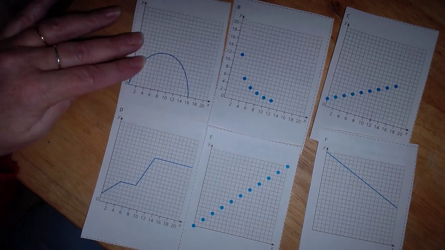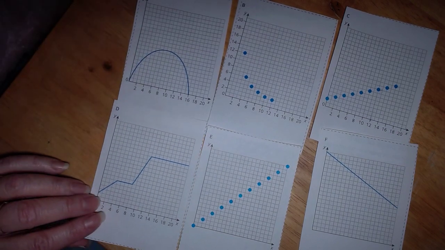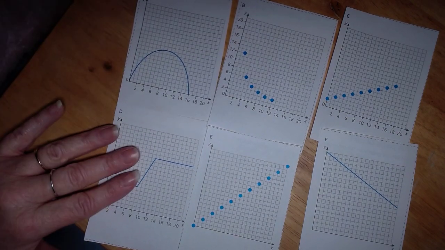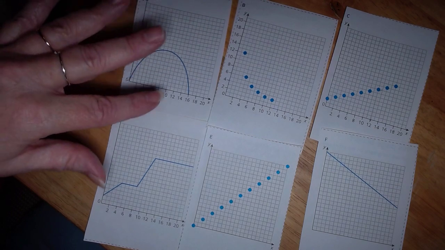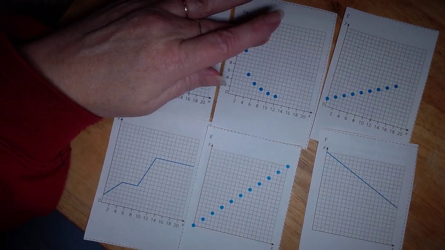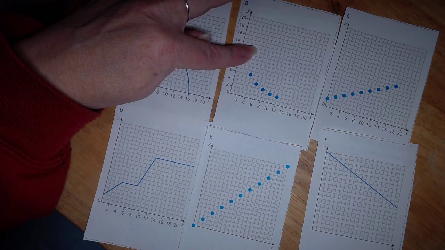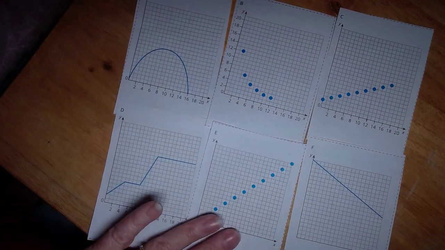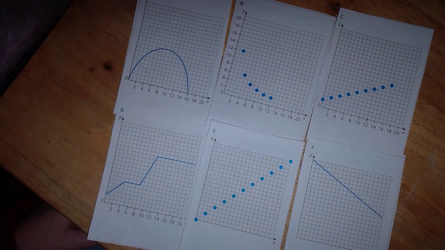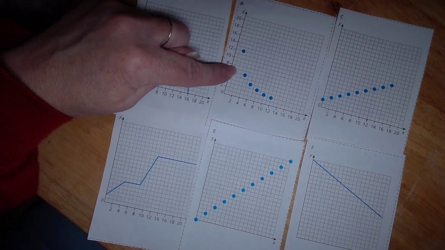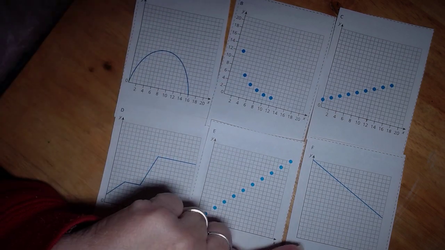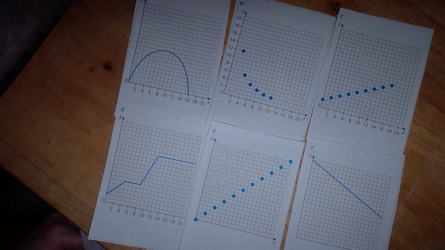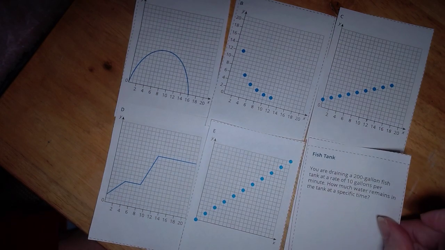So this one looks like it increases, then decreases. This one increases, stays the same, increases, stays the same. This is a decreasing, so that's a possibility. C and E are increasing, F is decreasing. Now, when you're draining a fish tank, it's probably going to drain at a steady rate. B doesn't show a steady rate, but F does. So I'm going to match that one up there.